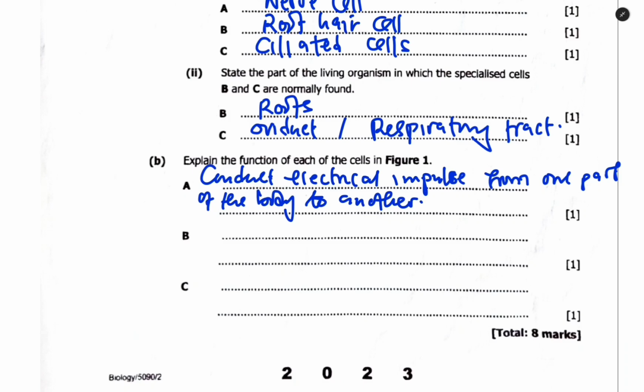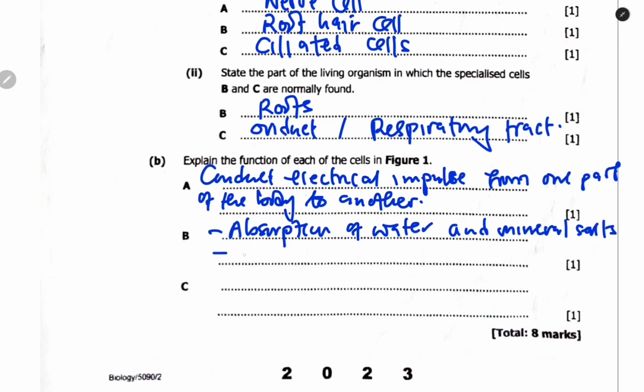Okay, then of course B, since we are looking at the root hair cell, one of the functions is absorption of water and mineral salts. Also we can put anchors the soil, anchors the plant into the soil. We should be given a mark for any of these. Then what about C, which is the ciliated cell?